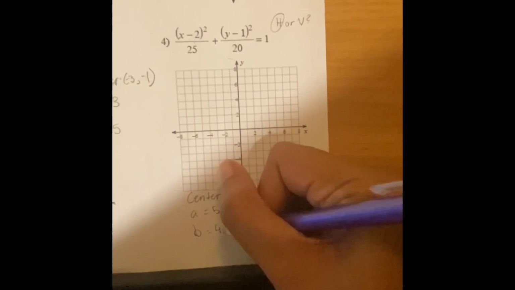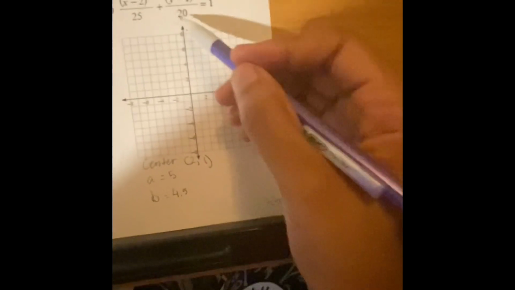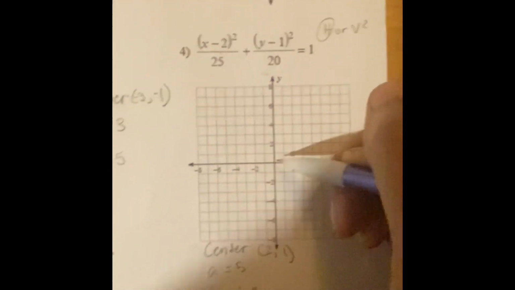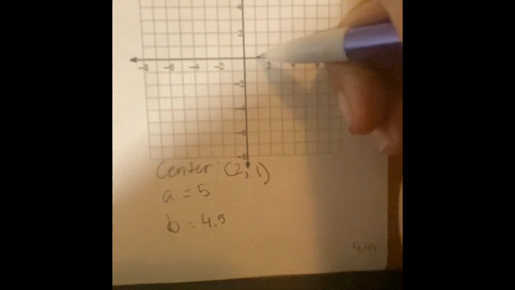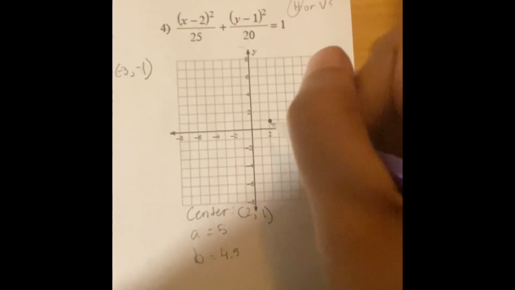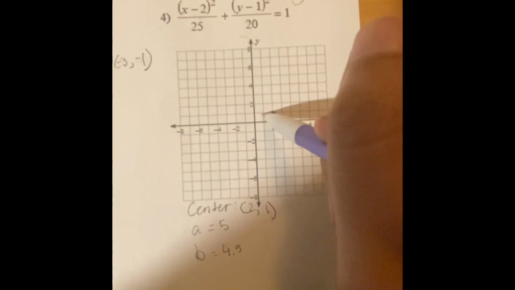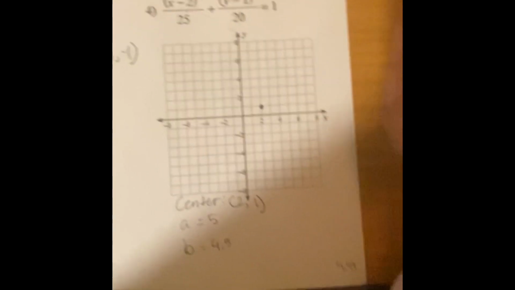Our A is going to be 5. And then our B is going to be 4.5, since we can use the decimal that we got from square rooting 20. Now we're going to plot our center point. It's going to be +2, +1. For A, like I said, we're going to go 5 points away on each side. 1, 2, 3, 4, 5. 1, 2, 3, 4, 5.